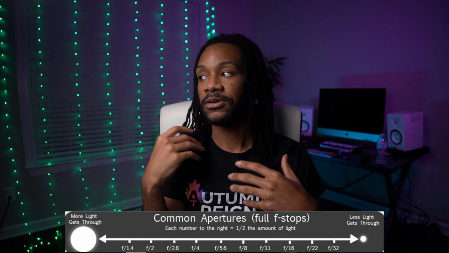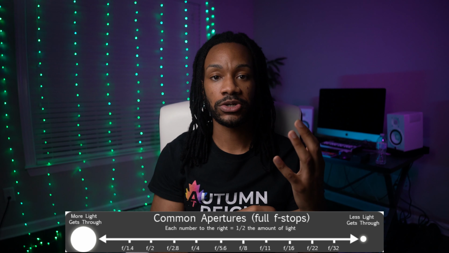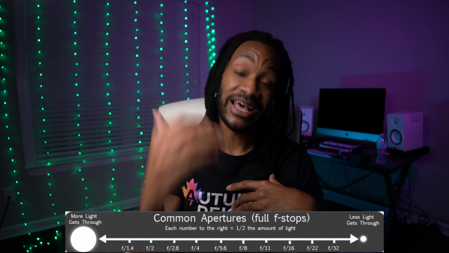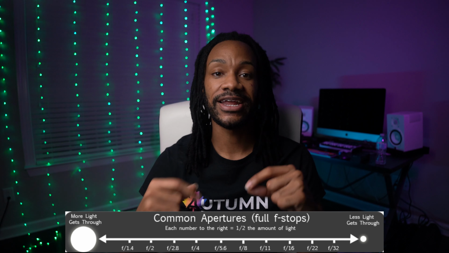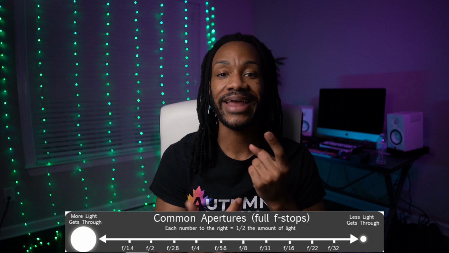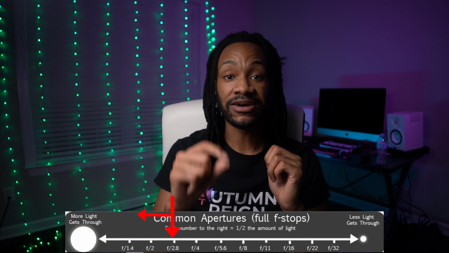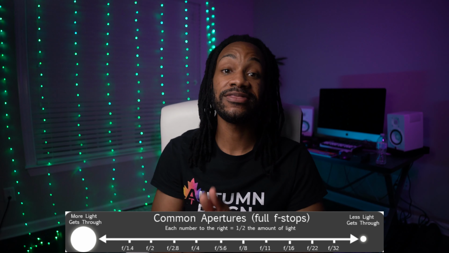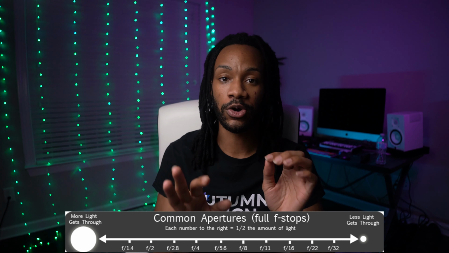So whenever you see pictures or video where there's a person in focus and then the background is super blurred out, that's because they're shooting at a low f-stop. What's considered a lens that's good in low light is f2.8 and below. Anything f2.8 and below is considered a low light lens. Anything above 2.8 is no longer considered a low light lens.